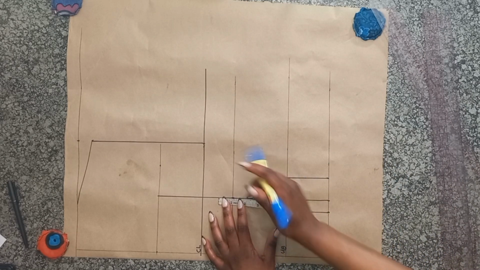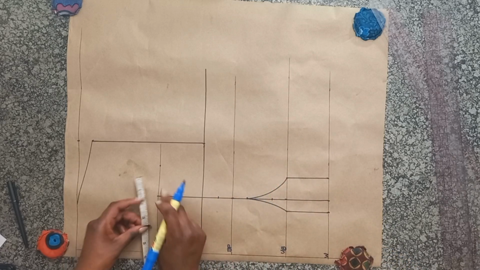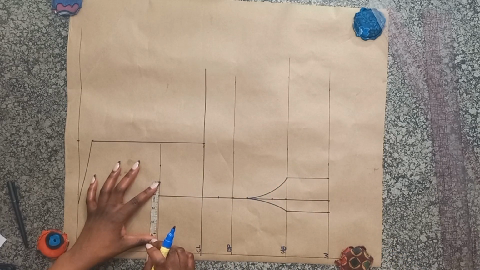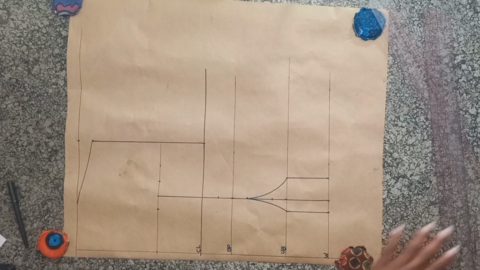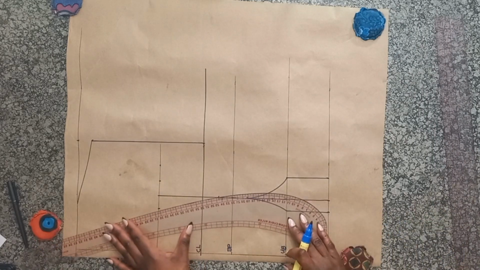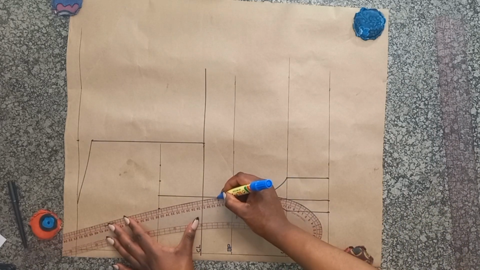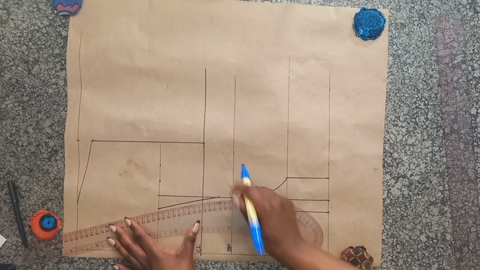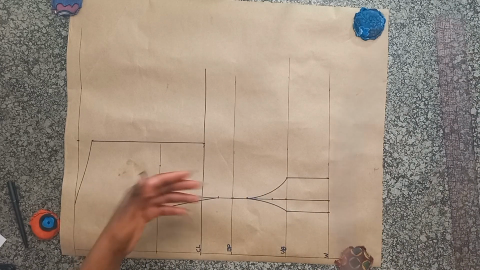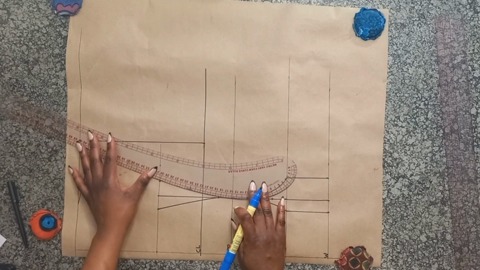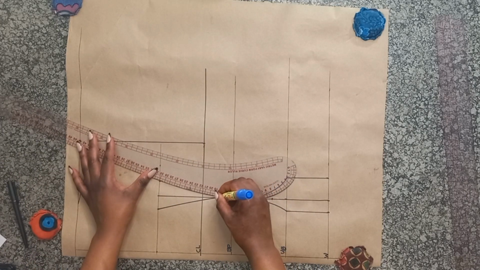And I'll go up from the bust point line, that is 1 inch. Then I would contour my neckline on each side by 1 inch. So we don't want to have any gaping on our neckline. That is why we are contouring it. If you do this, you would not have any gaping or your neckline being loose.